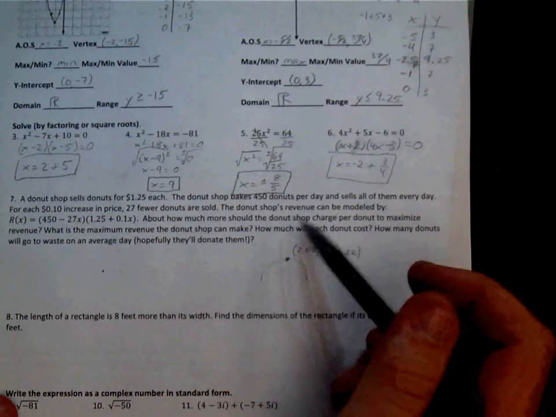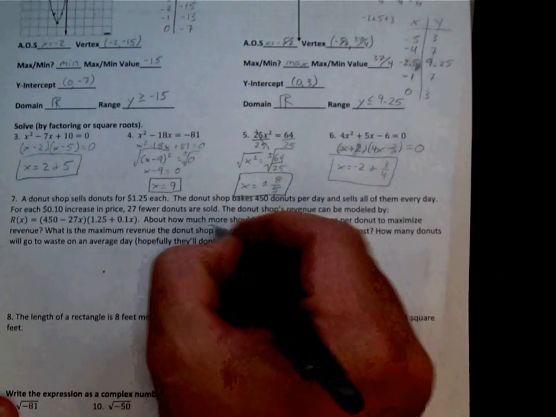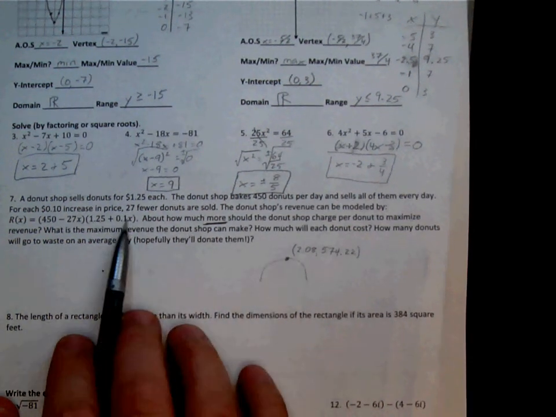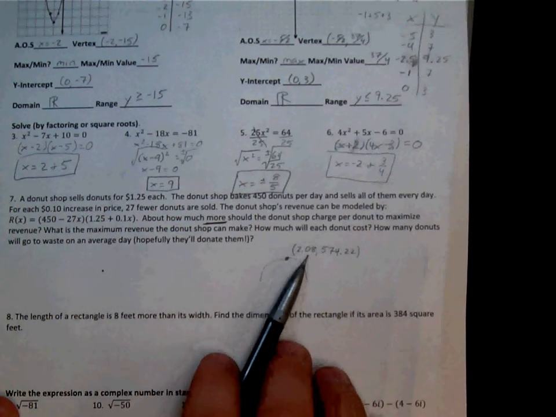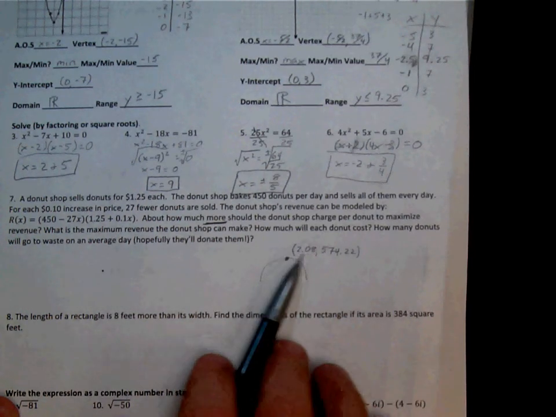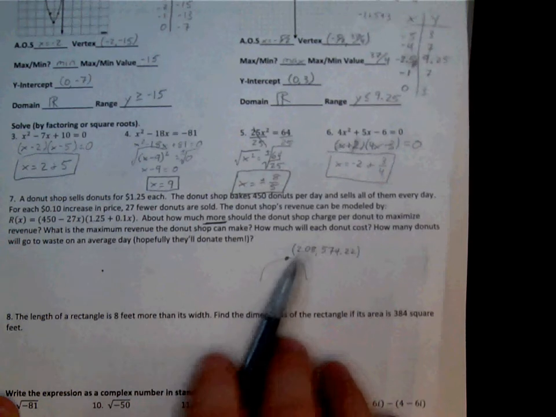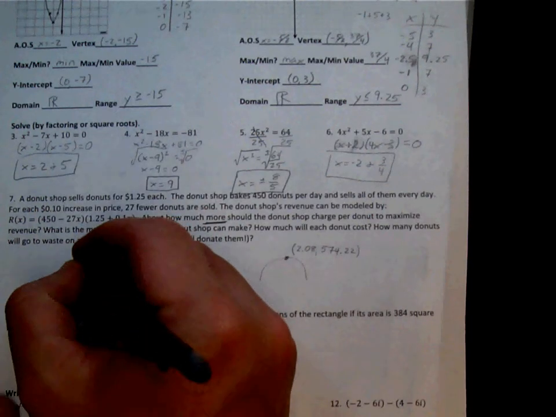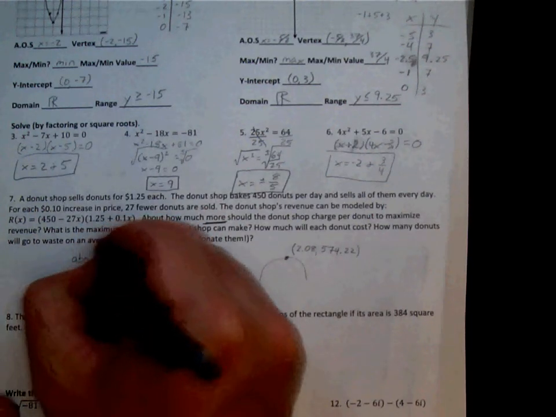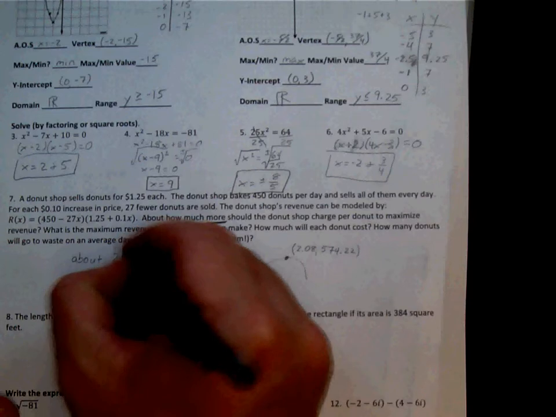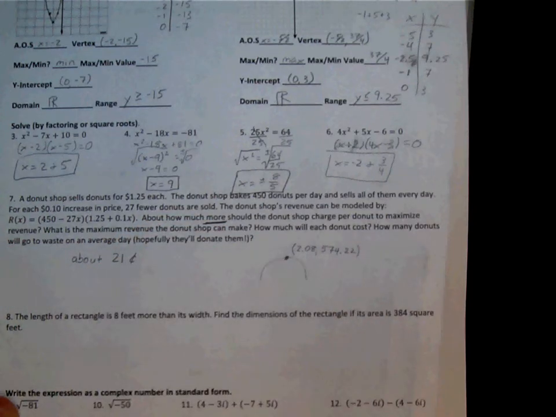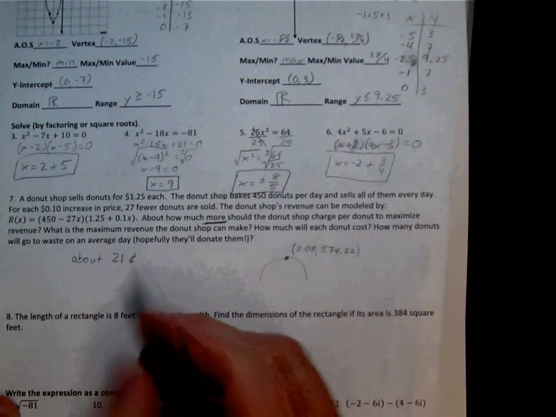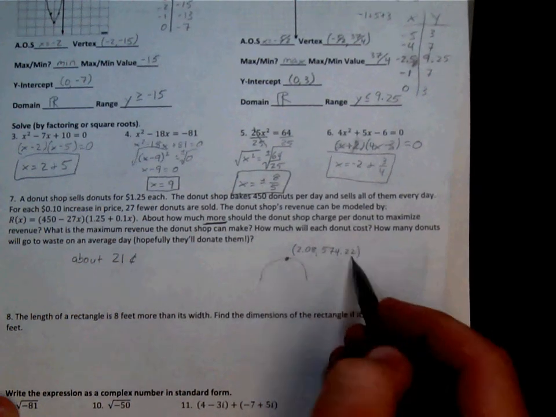So now, about how much more should they charge? So x was the number of 10-cent increases. So we should have about 2.08 10-cent increases. So this represents a multiple of 10. We can multiply by 10, so about 20.8 cents. So maybe I'll call it about 21 cents. We can round to the nearest penny. So about 21 cents is what we should increase it by. What is the maximum revenue that they'll make? Well, that would be the 574.22.